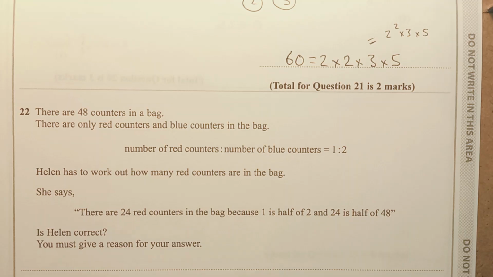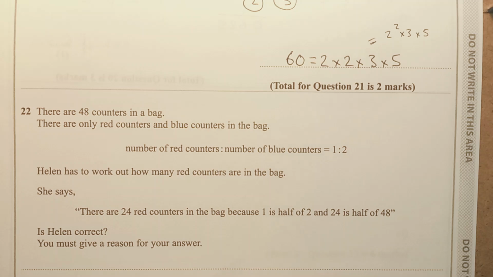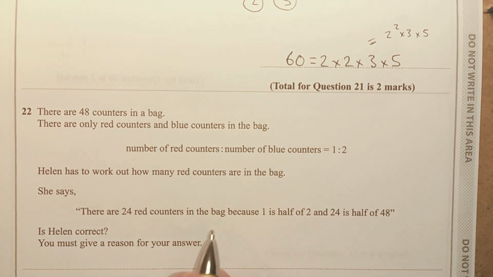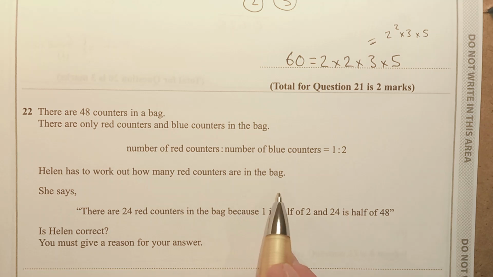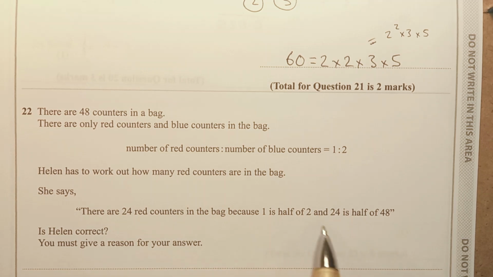Question 22. There are 48 counters in a bag. There are only red counters and blue counters in the bag. The number of red counters to the number of blue counters is 1 to 2. Helen has to work out how many red counters are in the bag. She says there are 24 red counters in the bag because 1 is half of 2 and 24 is half of 48. Is Helen correct?